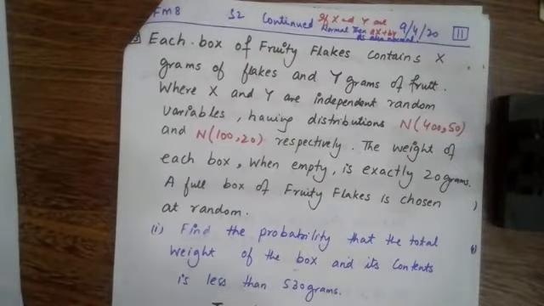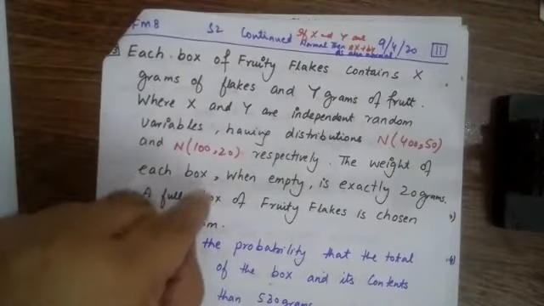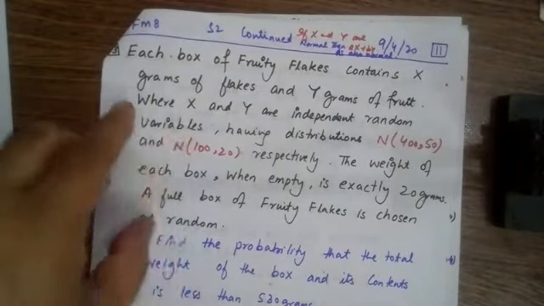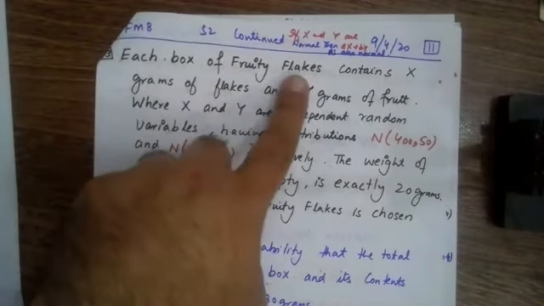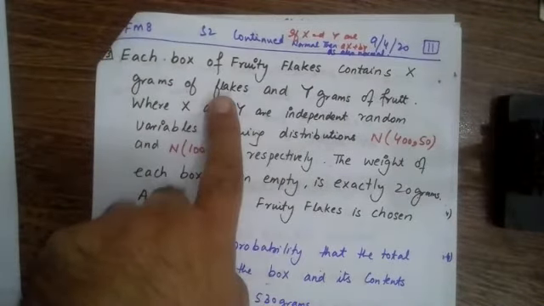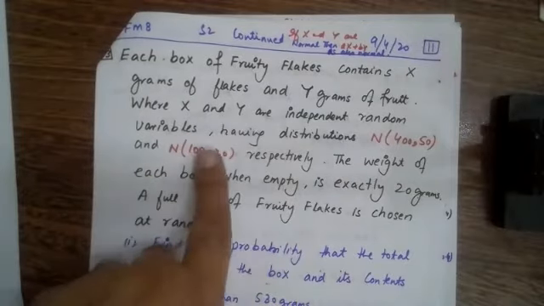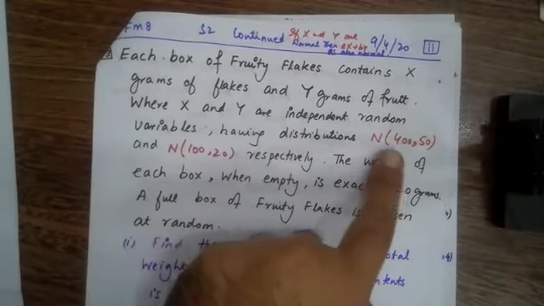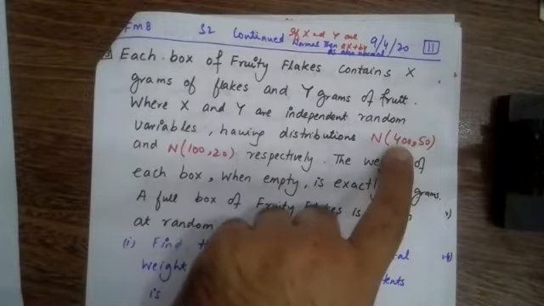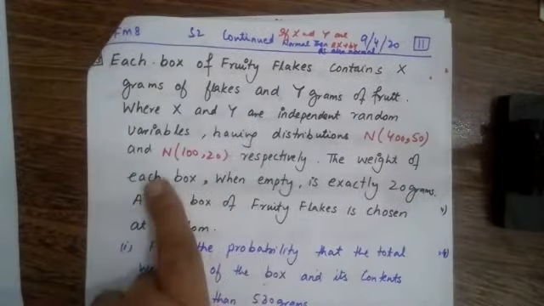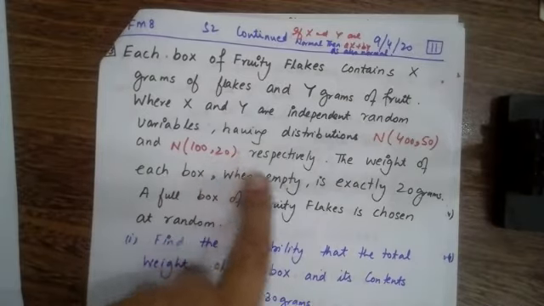Okay. Now my question 3. I do not know the year of this question, but it is from some modern paper. Each box of fruity flakes contains X grams of flakes and Y grams of fruit, where X and Y are independent random variables. The flakes are normally distributed with mean 400 and the fruit with mean 100 and variance 20, respectively.